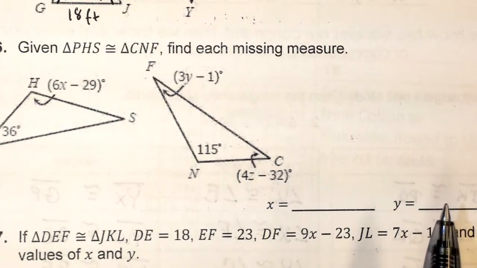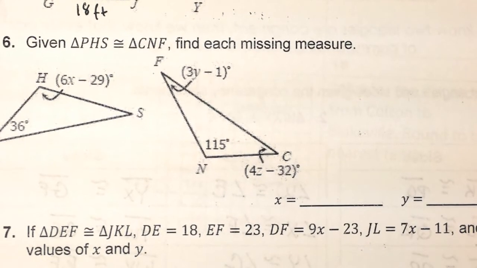Number 6. Given triangle PHS is congruent to triangle CNF, find the measure of each. Find each missing measure. I read that horribly wrong. I think most of y'all will be able to figure out what to do on this. So they want us to find the value of X, the value of Y, the value of Z. And you need to be able to match up to figure out what to put where. On this one, we won't have to do no additional labeling. We can just pull.